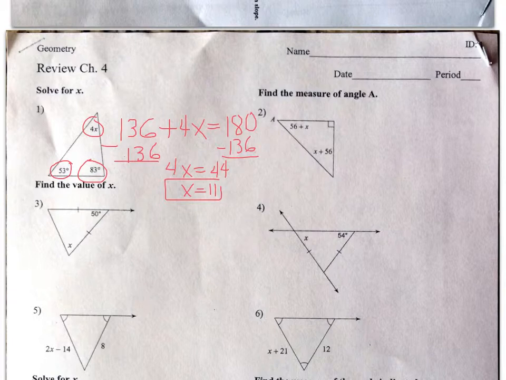Number 2 is the same idea. And here you can even make it easier. The sum of the two acute angles is 90. So 1x plus 1x is 2x. And 56 plus 56 is 112. Okay, and both of those are supposed to be equal to 90.